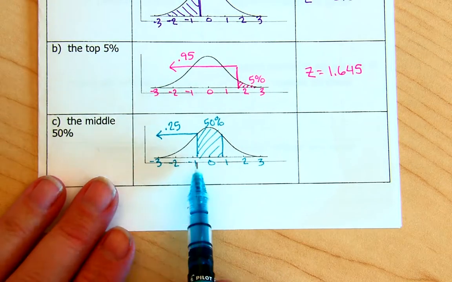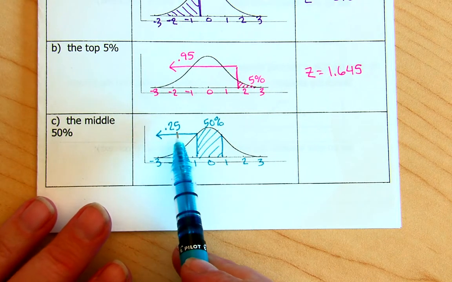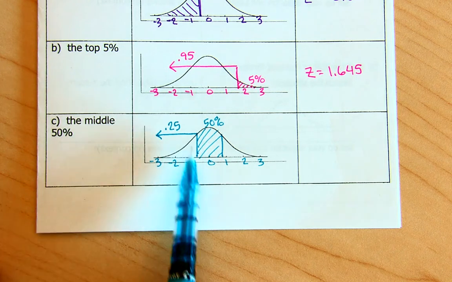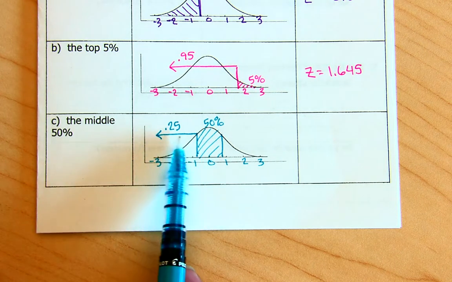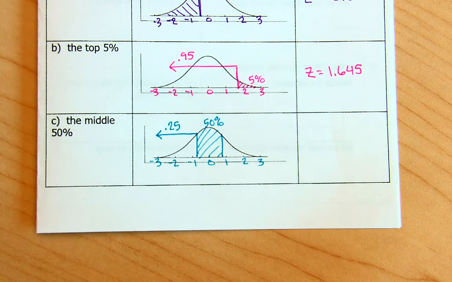So I'm going to look on my negative z-table for 0.2500, as close as I can get to that. So it's going to be a number less than 1. It's like 0.2514 is as close as we're going to get, just because that's an easy one to look at. We know that's 25%. We could have gone over here and looked at the 75th percentile and done the same thing.